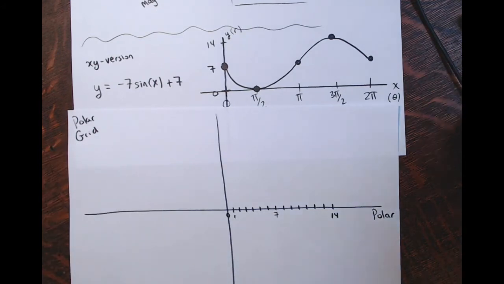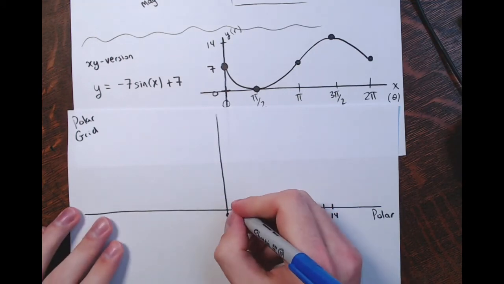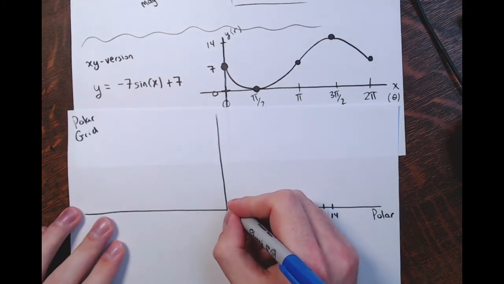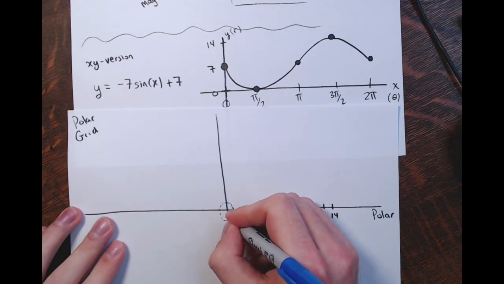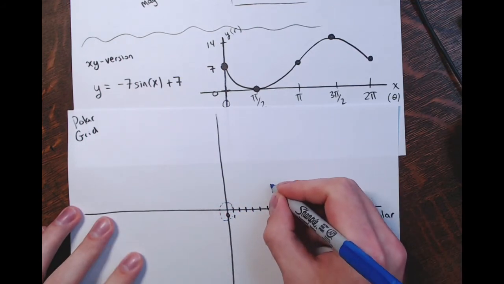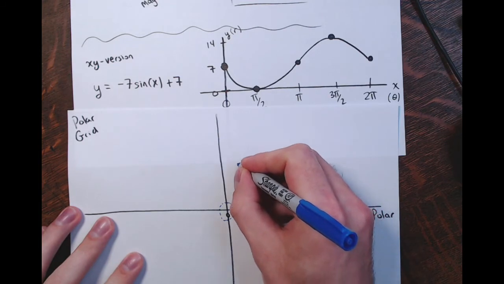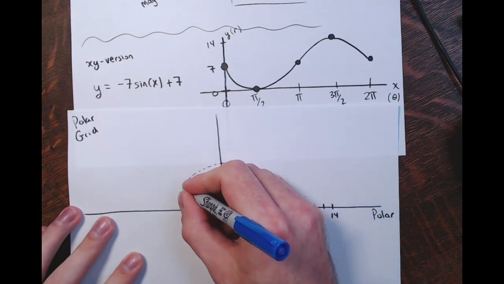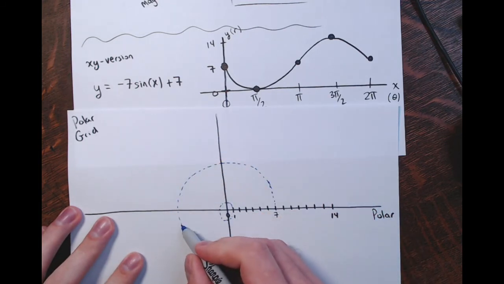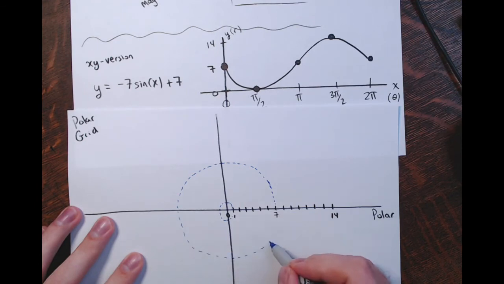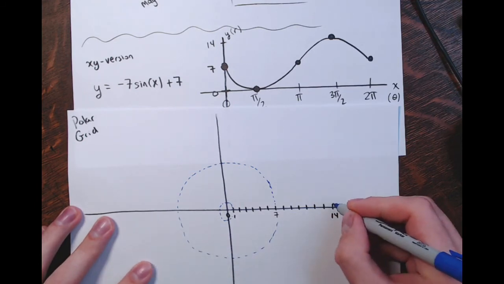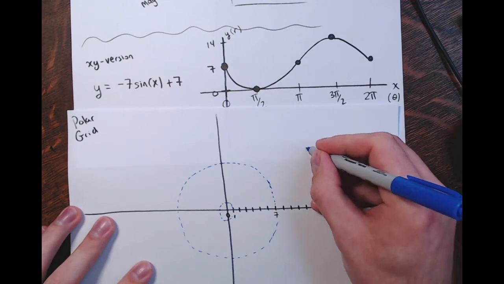And I'll draw these circles. Remember, we're on the polar grid. We're traveling in circles around the pole, around the origin. So here's a circle with a radius of 1, very, very tiny. Circle with a radius of 7. And bear with me here, my circles aren't perfect. And then a circle with a radius of 14.